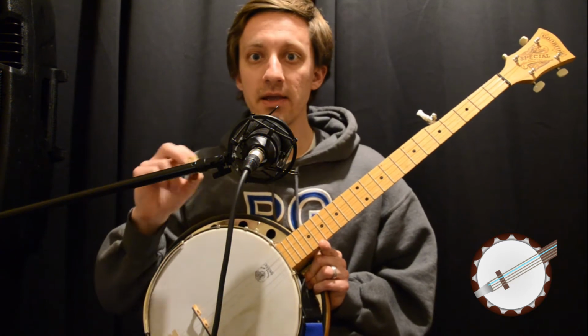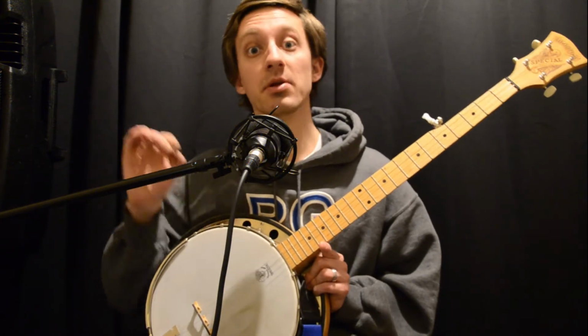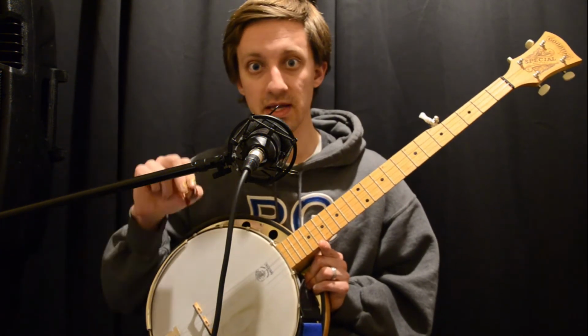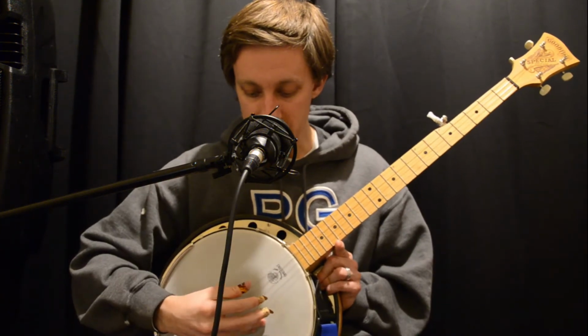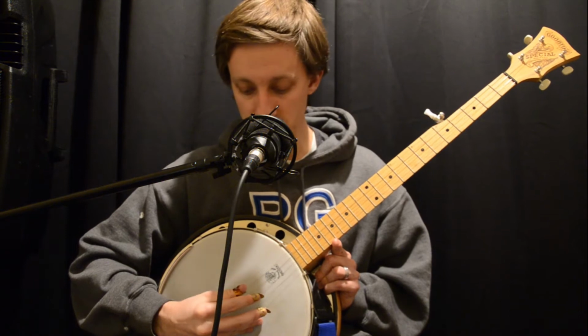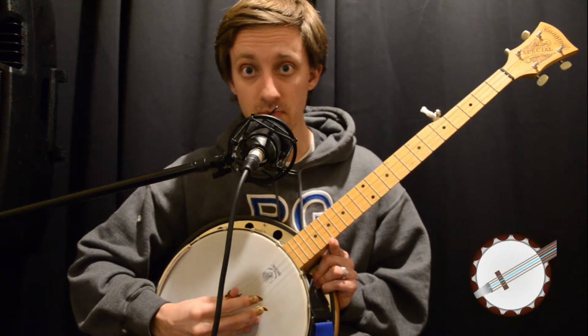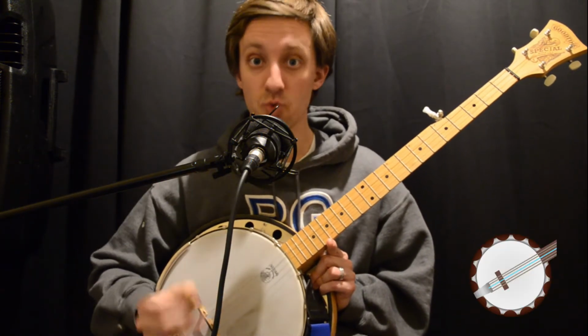Now that D, if you were to look at a keyboard, would be the D below middle C. And then it just scales up. So from that low D, we go to a G again, which is string number 3.